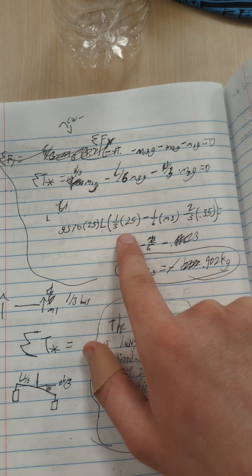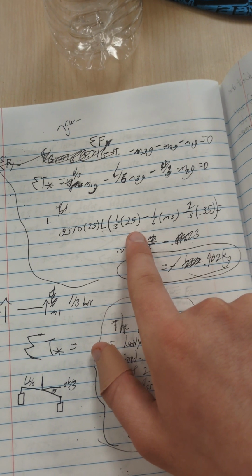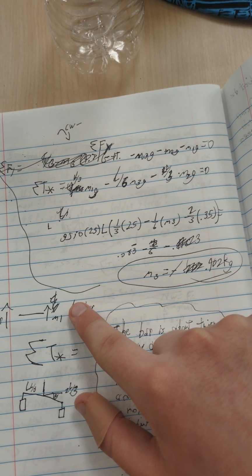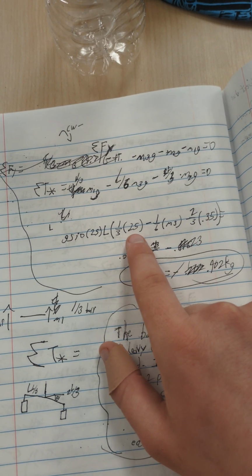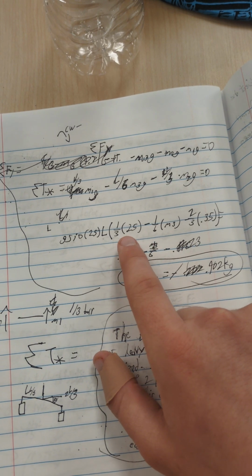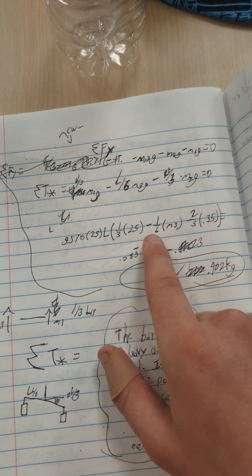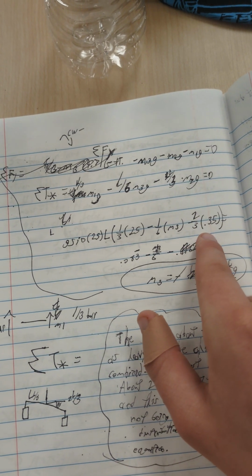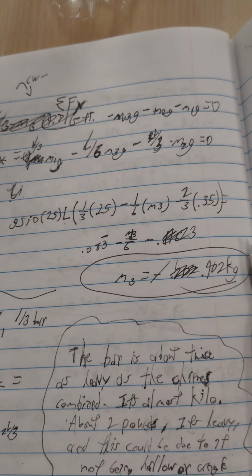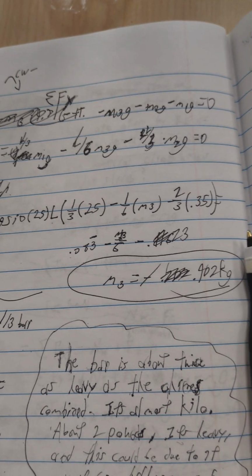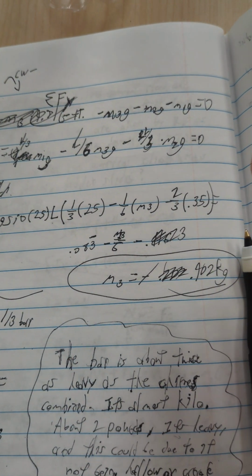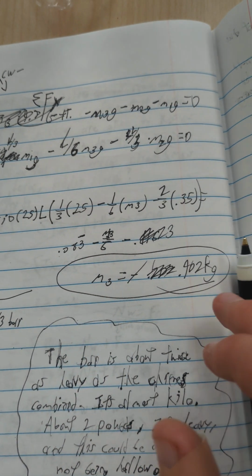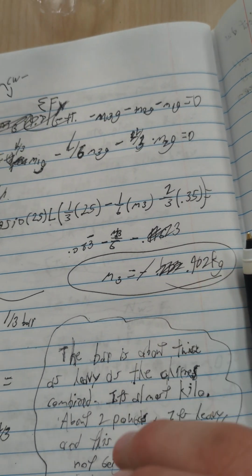So then we get 1/3 times 0.25 minus 1/6 mass 3 minus 2/3 times 0.35. Once you do all that, you just do the system of equations. You just solve for m3. That puts the mass of the third one at 0.902 kilograms.